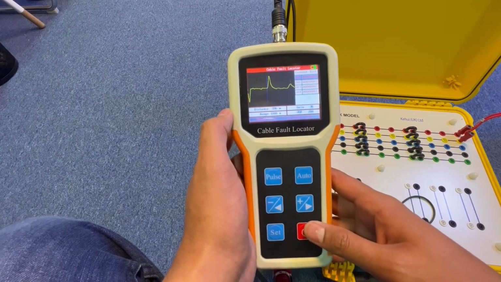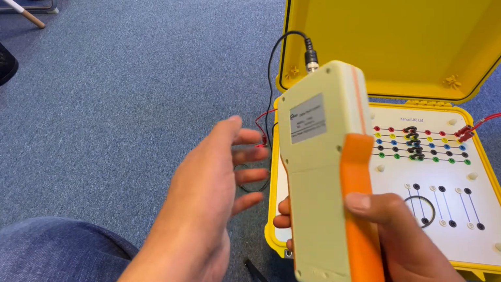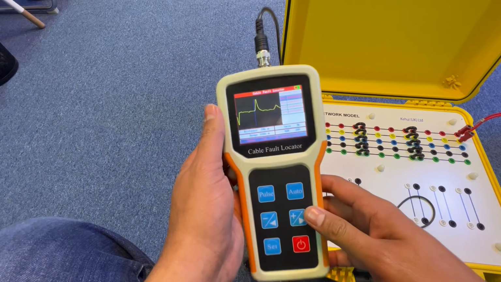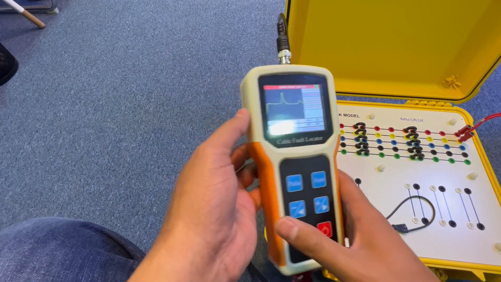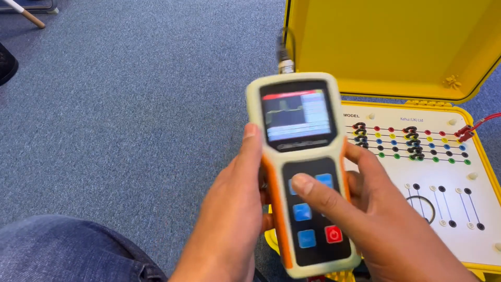Done. So this is a very nice portable equipment which helps you to find the fault, whether it is an open or short circuit fault, with the handheld equipment.